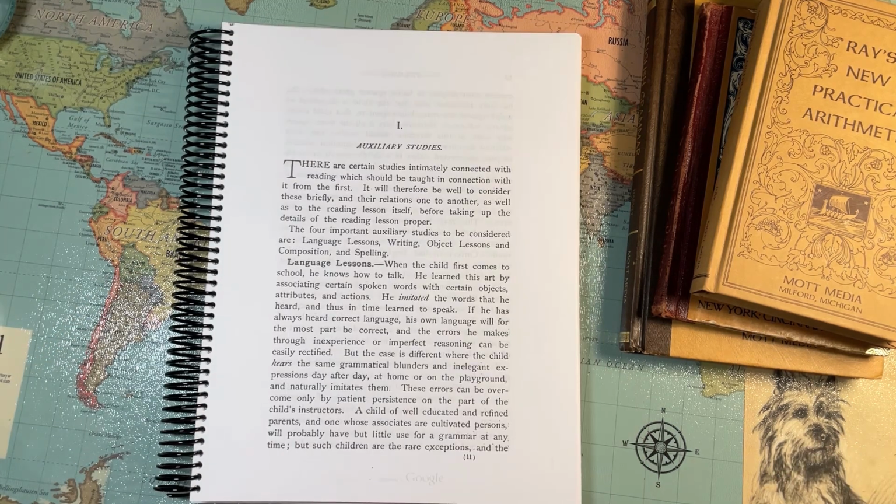Auxiliary studies. There are certain studies intimately connected with reading which should be taught in connection with it from the first. It will therefore be well to consider these briefly and their relation to one another as well as to the reading lesson itself, before taking up details of the reading lesson proper. The four important auxiliary studies to be considered are language lessons, writing, object lessons, and composition and spelling.